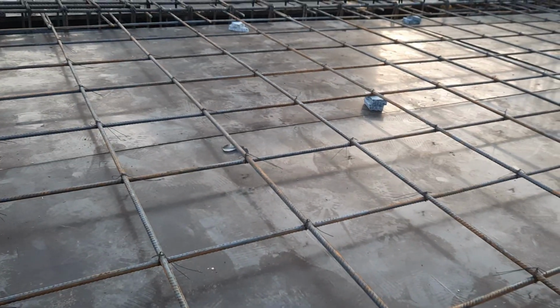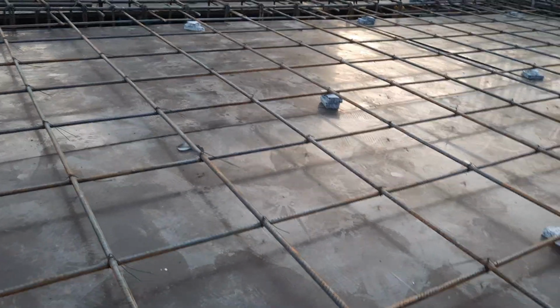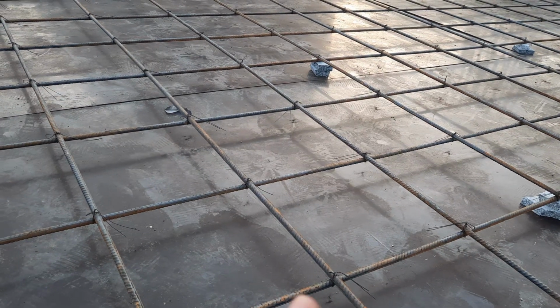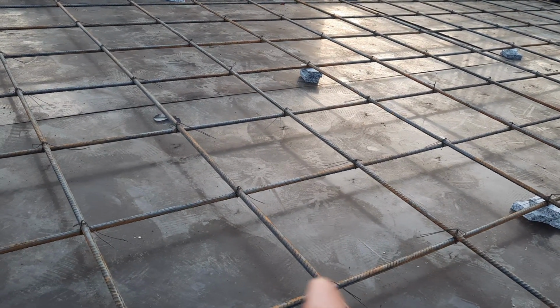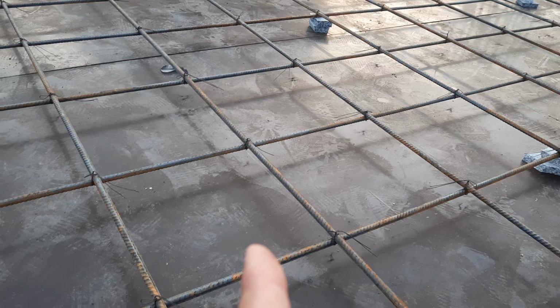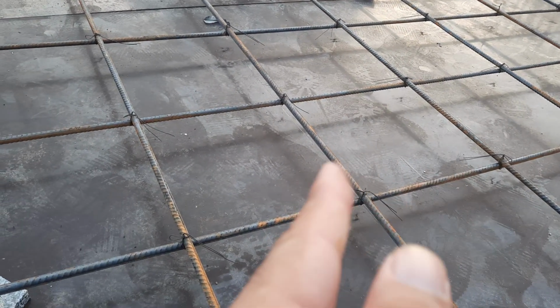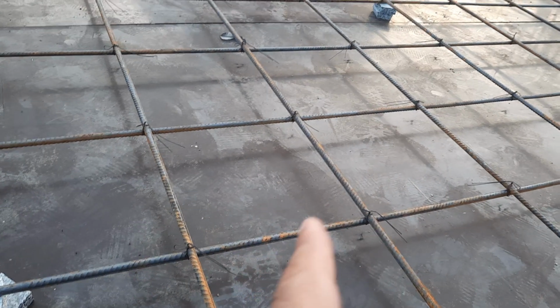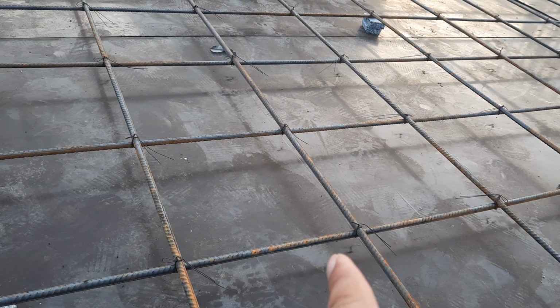If you see, guys, this is the RCC slab, with main bars and distribution bars. This is a single mesh, and you can see the spacing is 12 by 12 inches. On top of this they will do the other mesh, then the spacing will be 6 by 6 inches. They used 10 millimeter diameter steel rod for this RCC slab with a spacing of 6 by 6 inches, but this is a single mesh. On top of this they will provide the other mesh.